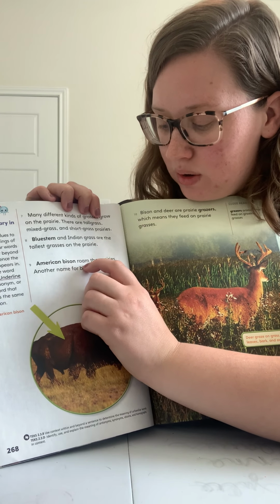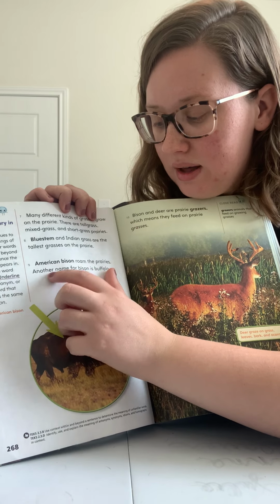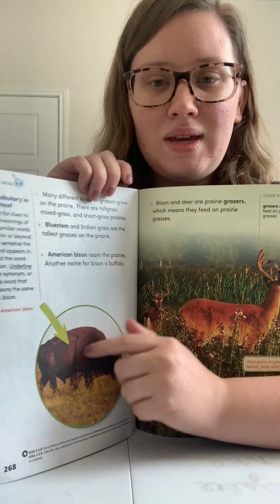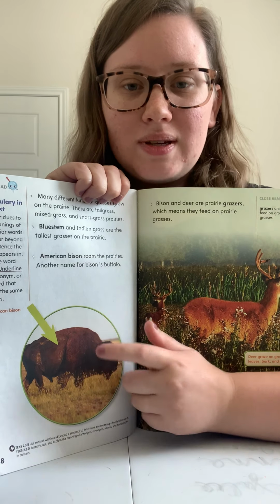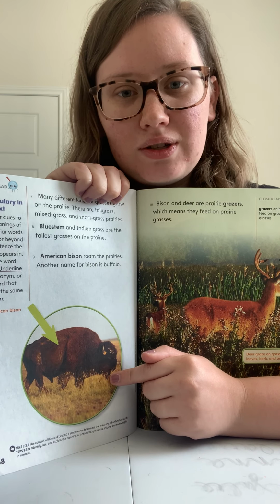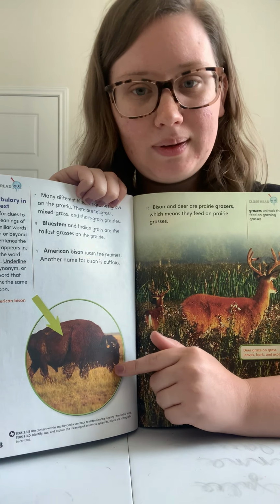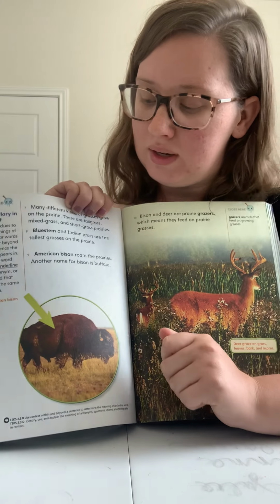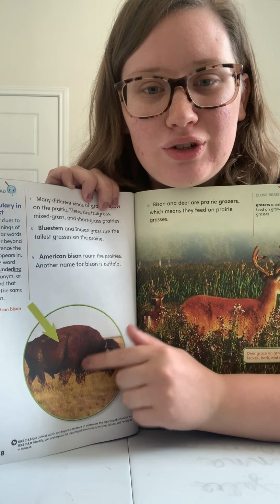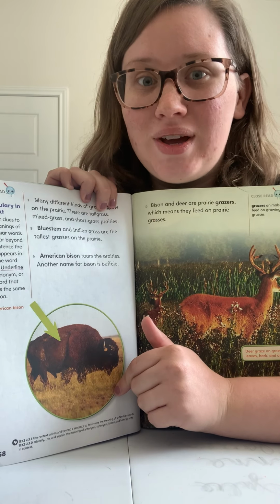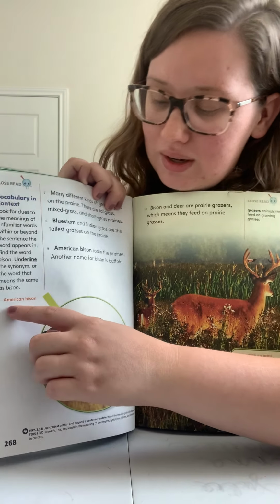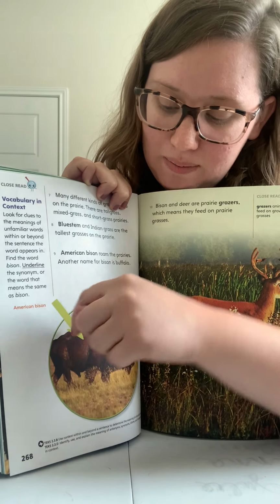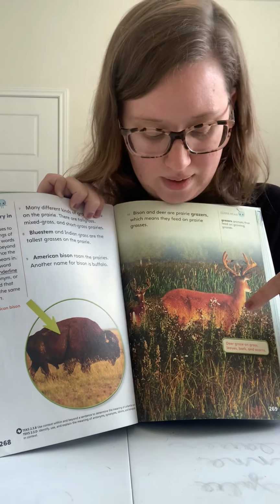American bison roam the prairies. Another name for bison is buffalo. And I'm making a connection. I know at school, Miss Clower actually showed you some of these pictures on her phone because I went to a place that wasn't a prairie, but they also had bison or buffalo. So you actually got to see pictures of ones that I saw in real life. So that's pretty cool. Here's another picture caption right here, and it's just giving us the name, American bison, and it's got an arrow pointing to our bison.